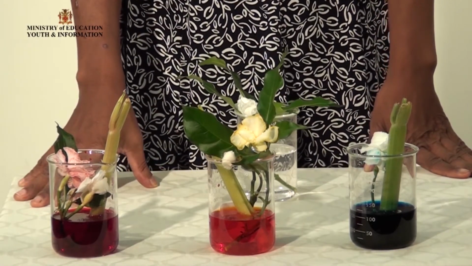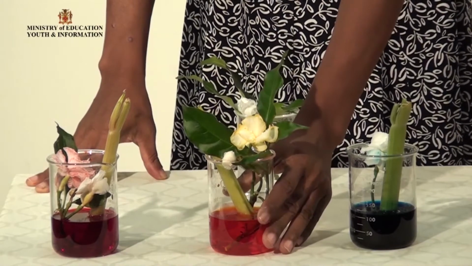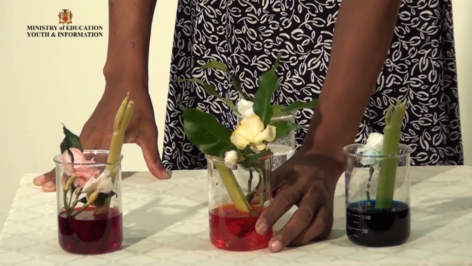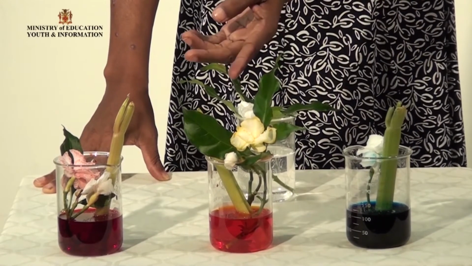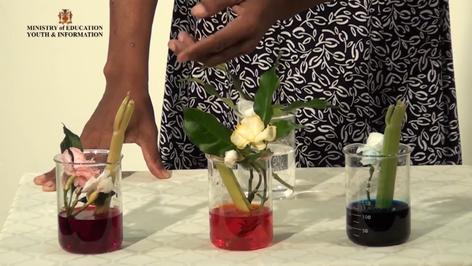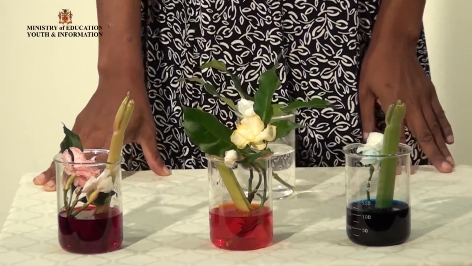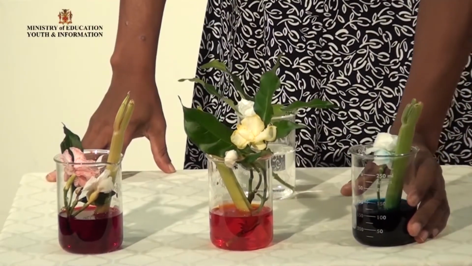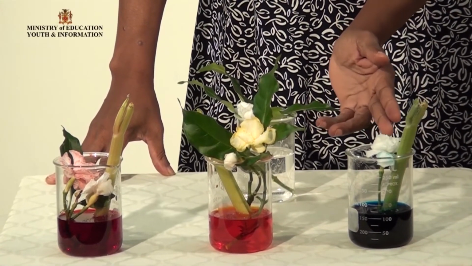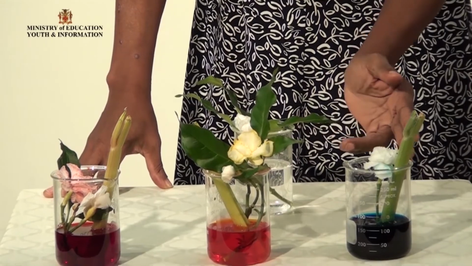Do you see that? Let's look at this one. We placed it in some yellow food coloring added to the water, and here we can see the outlines of the flower becoming yellow. Yes, you guessed it. And in this example, hopefully you can see that this one has started to become blue around the edges.